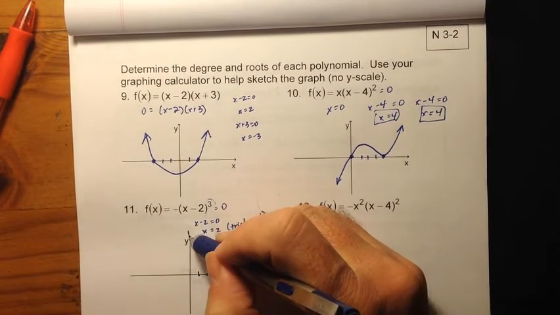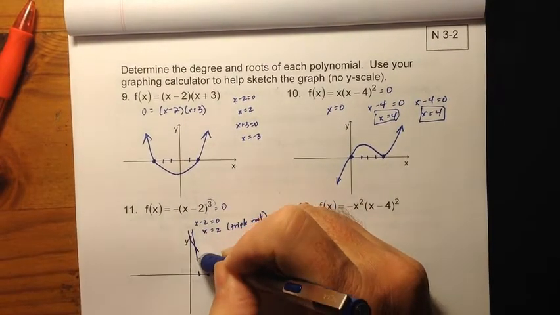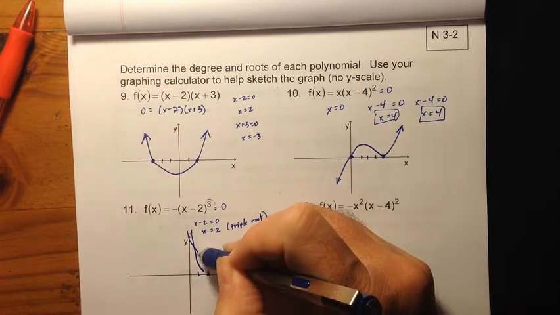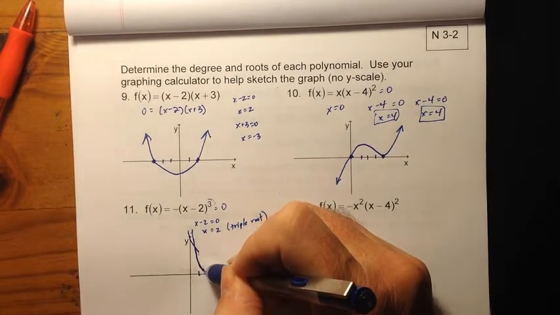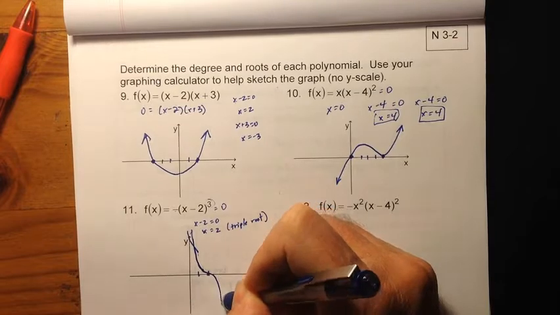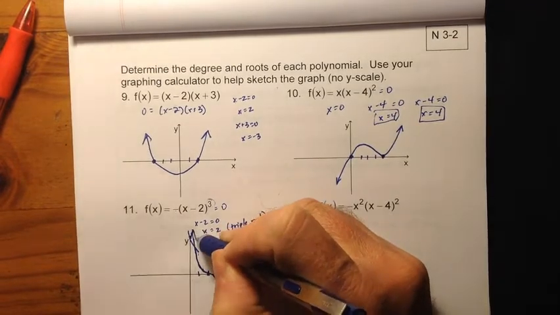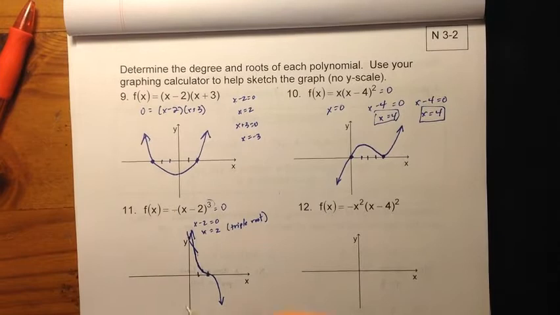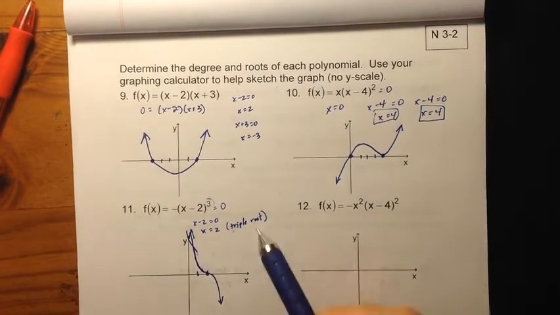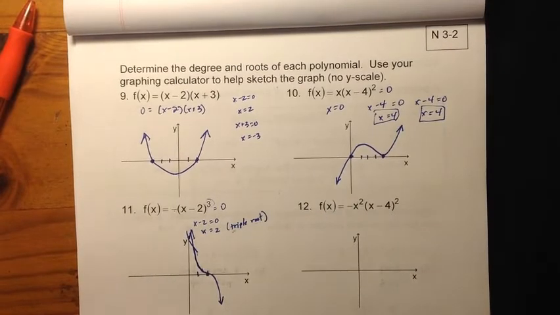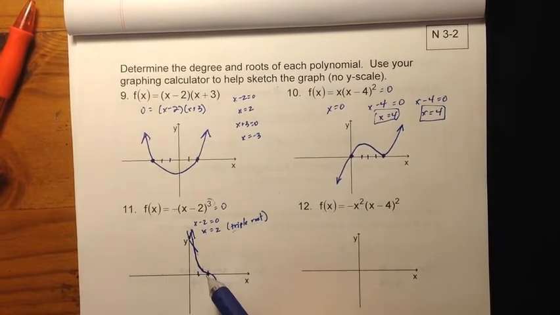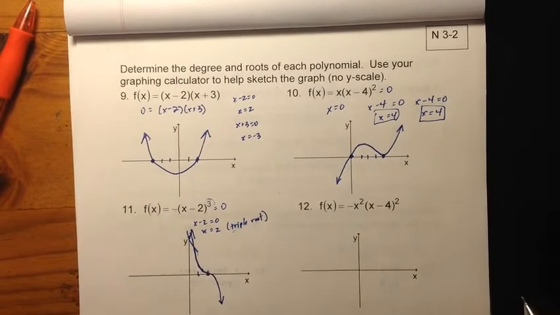So it's going to be coming down, and when it gets close to the x-axis, it's going to flatten out like the cubic function does, and then it's going to go through like that. The reason I know it does that, again, is because of this triple root. It has 3 roots here, it's going to pass through, but it's going to flatten as it passes through.